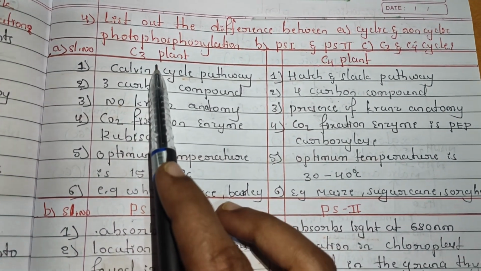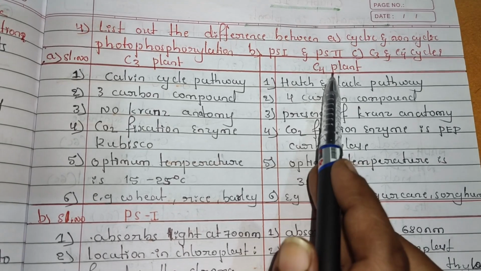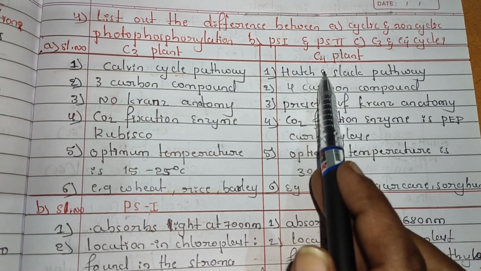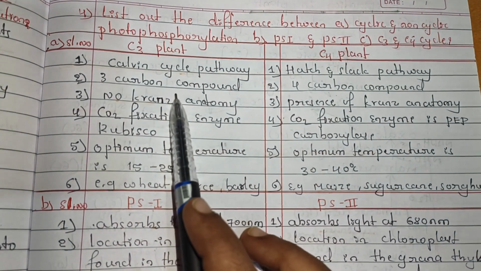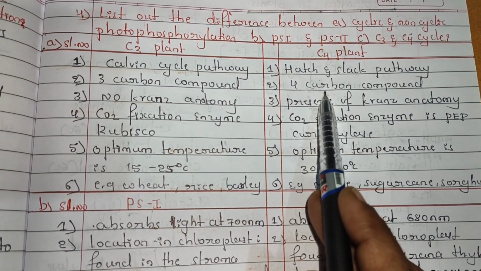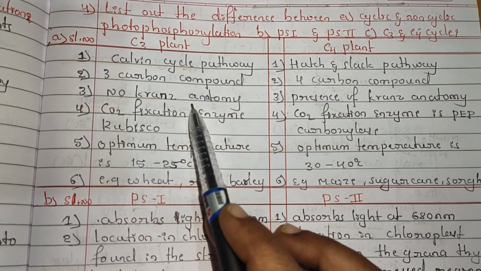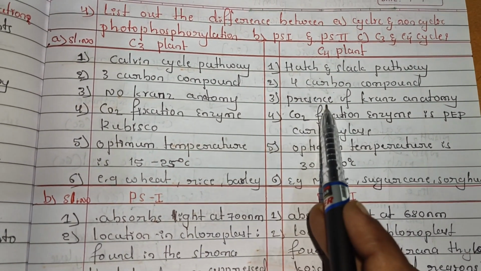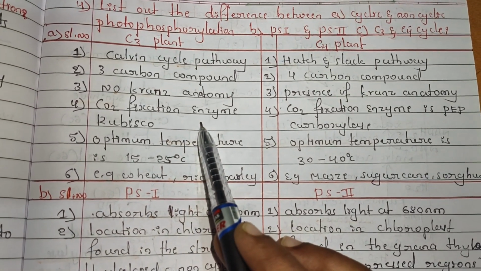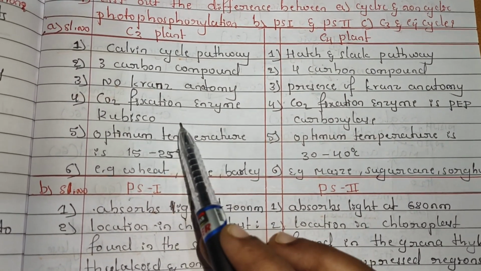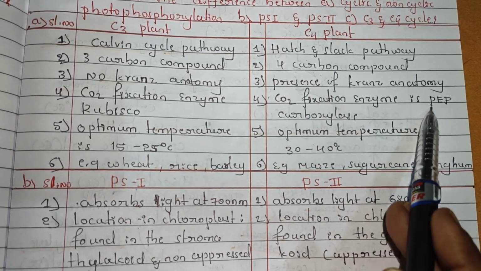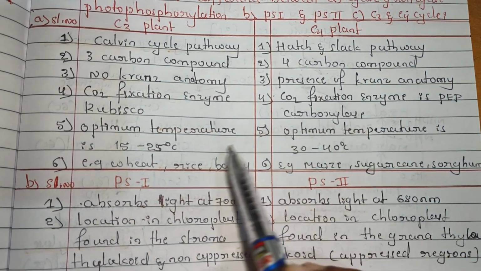So the first difference we will study is C3 plant and C4 plant. C3 means the Calvin cycle pathway. C4 means the Hatch-Slack pathway. C3 contains 3-carbon compounds, C4 contains 4-carbon compounds. In C3 there is no Kranz anatomy, while in C4 Kranz anatomy is present. In C3 the CO2 fixation enzyme is Rubisco, while in C4 the CO2 fixation enzyme is PEP carboxylase.